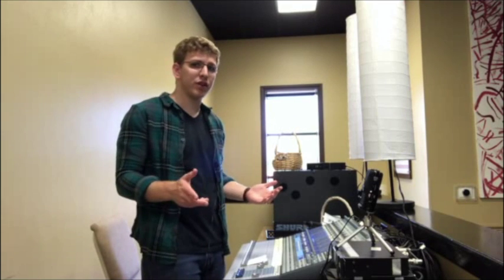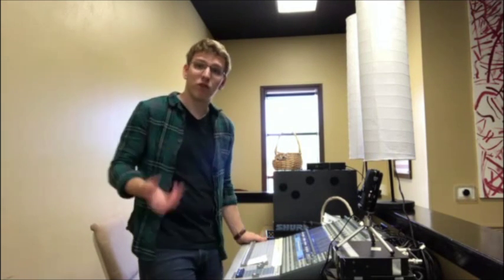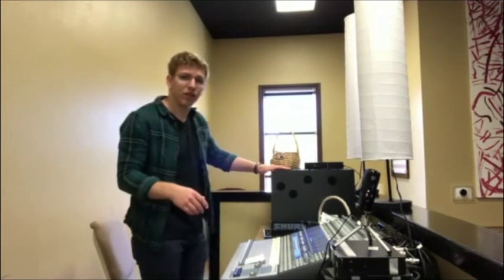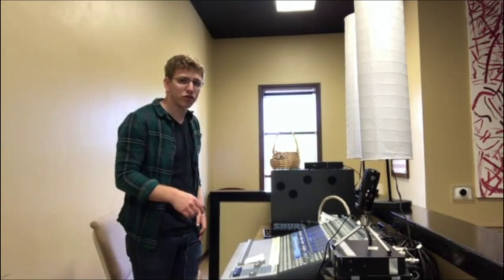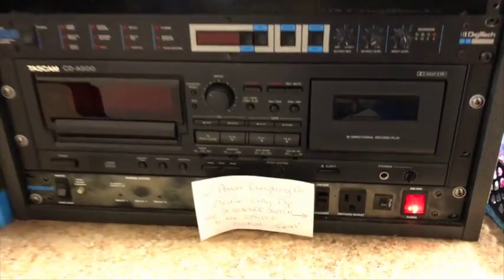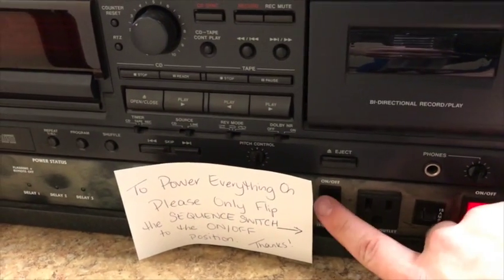The first thing that you're going to want to do whenever you come in here is to make sure the soundboard's on. Most of the time the soundboard should be on. If you find that the soundboard's not on, let's start there. Over here on this little rack, you'll see a rack right here. There's a switch on the bottom right, and it says sequence on and off. You want to make sure that that's on. Okay, so I just flip that switch to on.